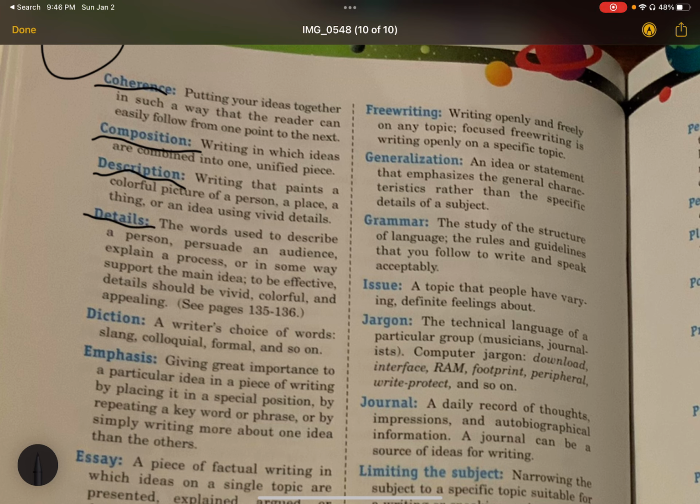Details, those are just words used to describe. It could be to persuade. It could be reasons, examples, lots of different things. The details are the stuff that comes in the body of the paper.